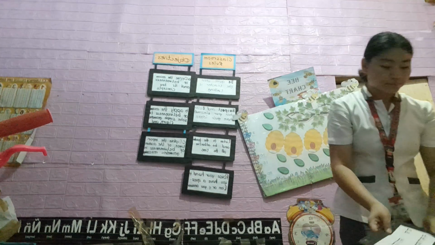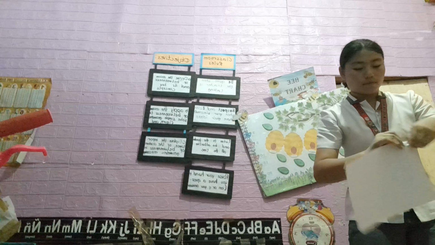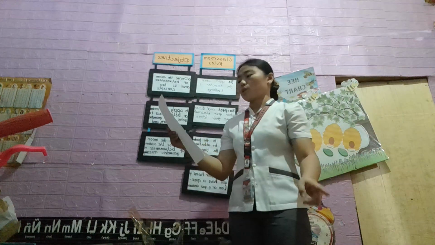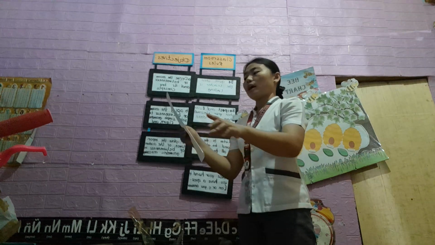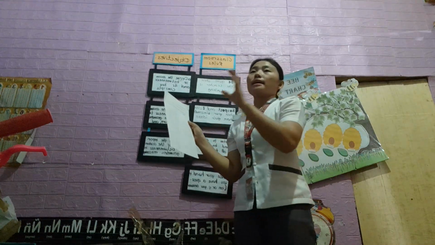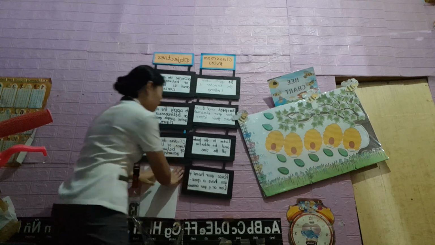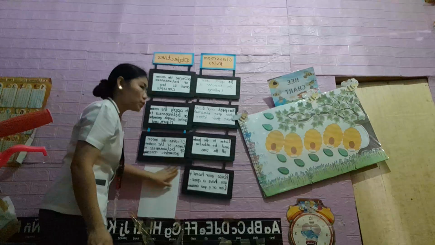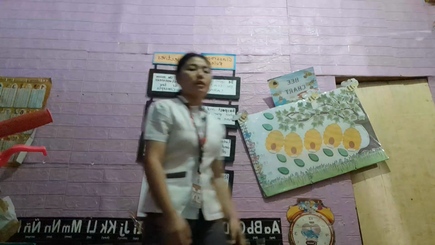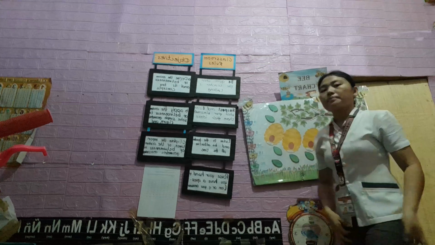Are you familiar with the activity word search? Like this one. I will group you into 3 groups, and each group will be provided with an answer sheet for the word search. Here, you need to find a word diagonally, horizontally, or vertically. I will give you 2 minutes to prepare. Finished or unfinished, pass your paper. Okay, start. Okay, time's up. Pass your paper.